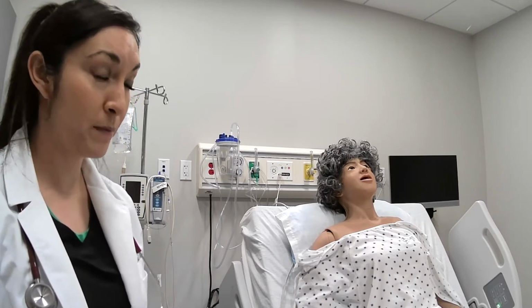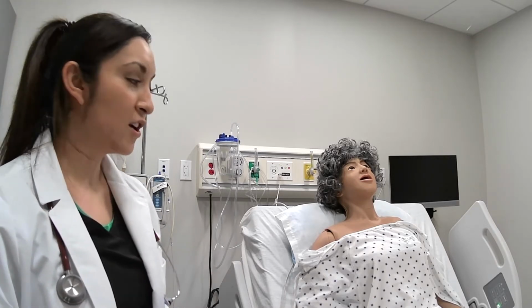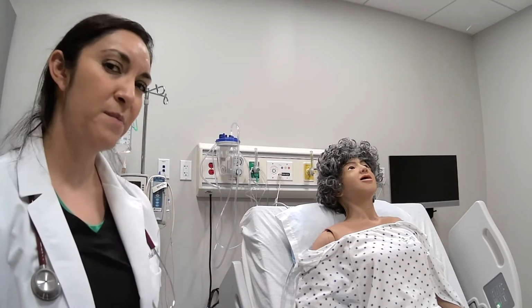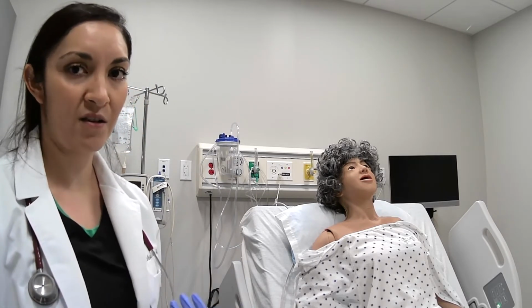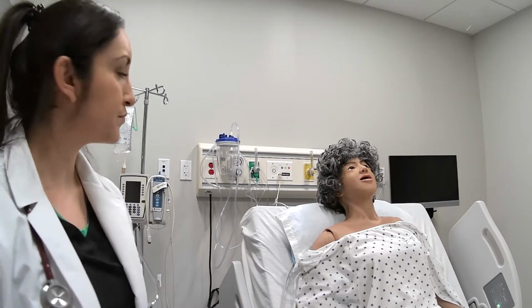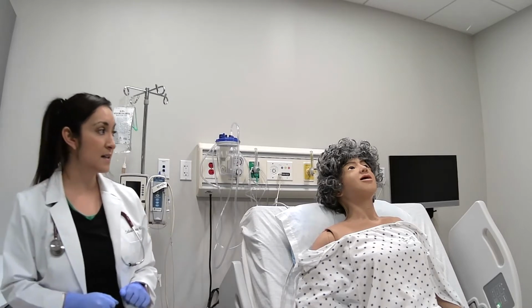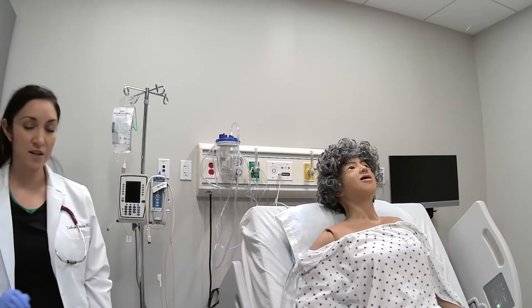That's called pallor. They'll be white. It could also be because of blood sugar, if blood sugar is low. So there could be many reasons why the patient's skin color would be abnormal. From what I can see, my patient's skin color is according to her ethnicity, according to her state.